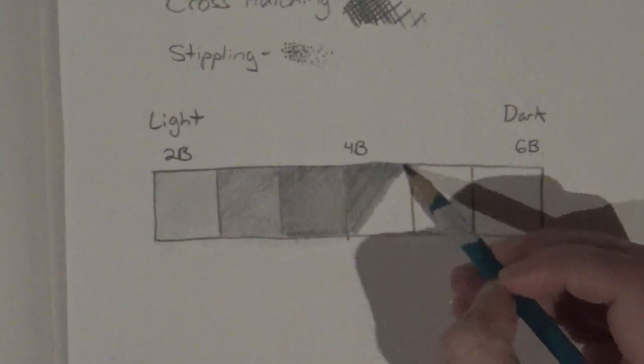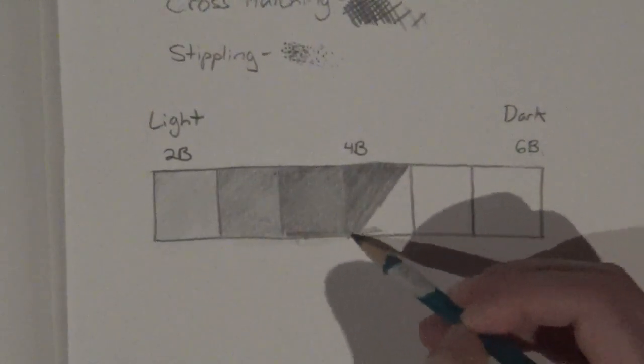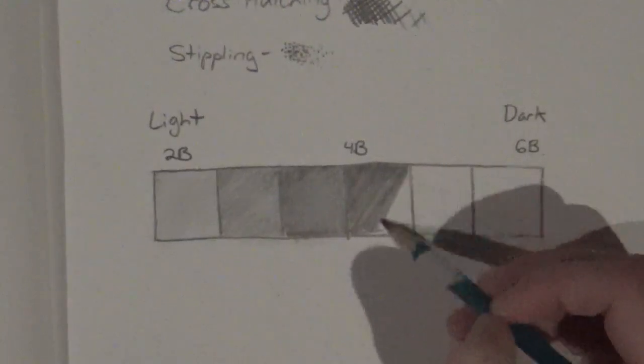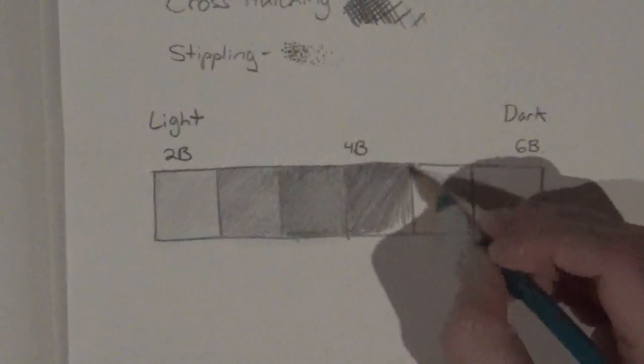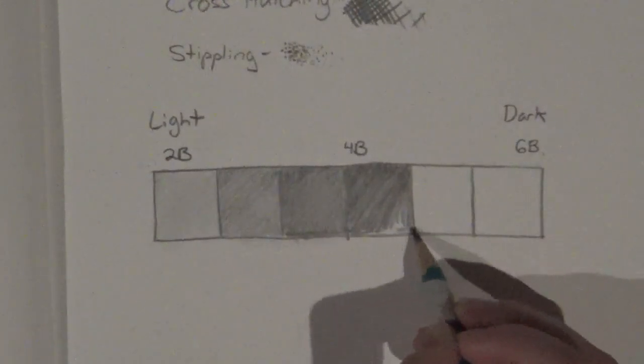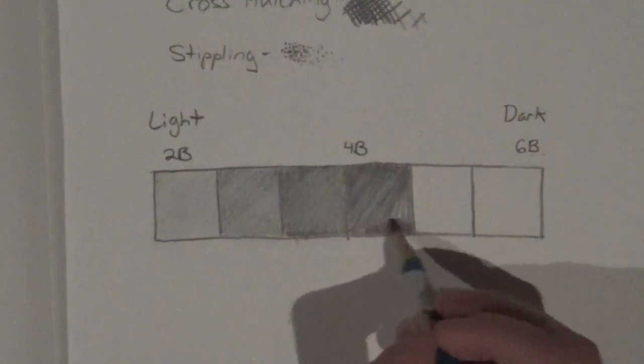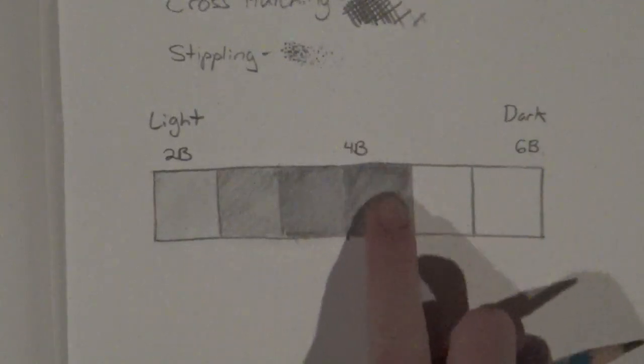When you're making a pencil drawing, it's very important that you have these light tones, middle tones, and the dark tones, because that's what really makes your work look real and three-dimensional.